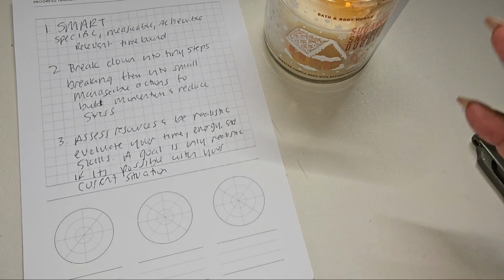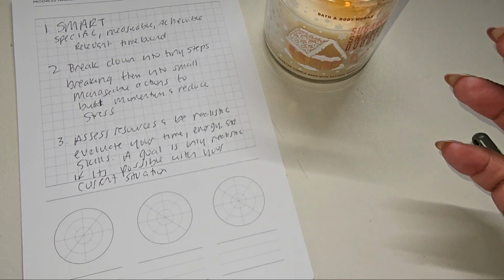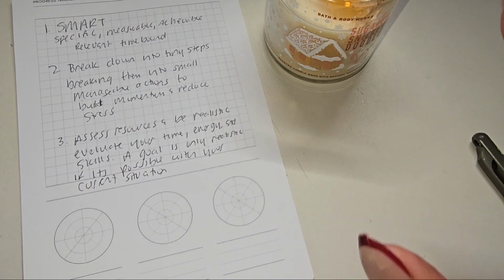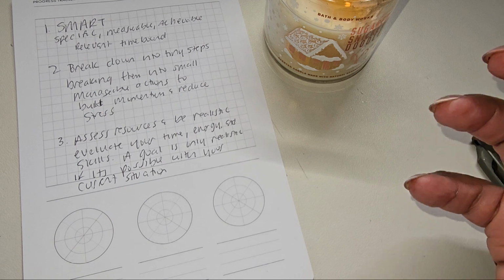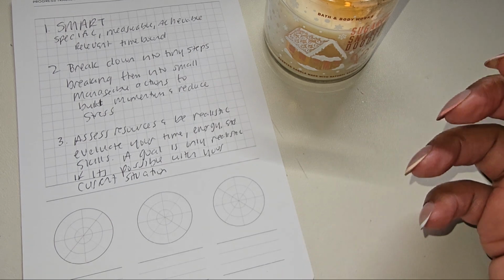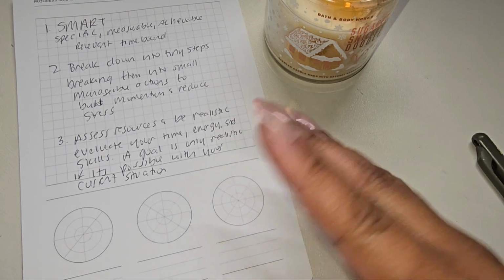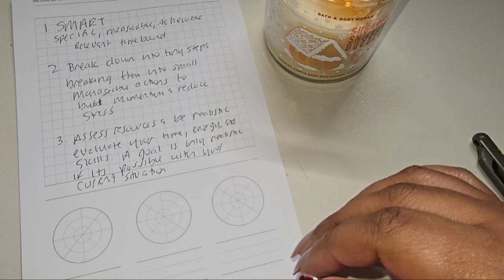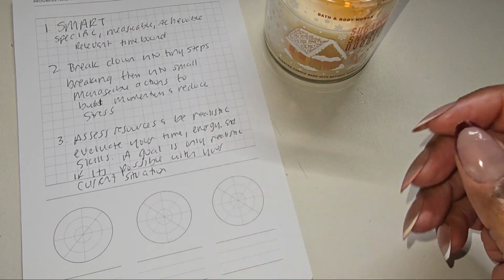It encourages you. Now assess your resources, be realistic, evaluate your time, your energy, and your skills. Because if your goal is not realistic to who you are, then you are not going to reach it with your current situation or who you are at this moment. So be realistic. How much time do I have to actually devote to working out? Do I have 20 minutes? And if we're honest, we doom scroll, so we have 20 minutes. But it's just an example. Like, do I have 20 minutes?